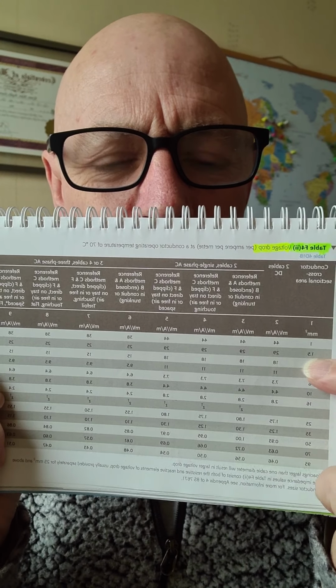Table F4.2 again is for single cables, and what we're looking at here is our voltage drop. So you've got different voltage drops. Once you know the size of your cable, say for example 1.5, then we can look at the installation methods. So let's say clipped direct, and then we go down to here, and that will give our millivolts per amp per meter for volt drop, which you can use in your volt drop calculation. So those F4.1 and F4.2 are for single cables.